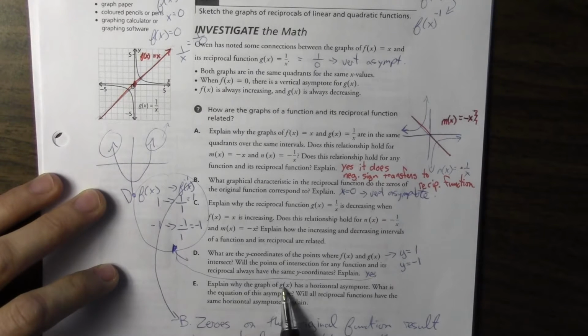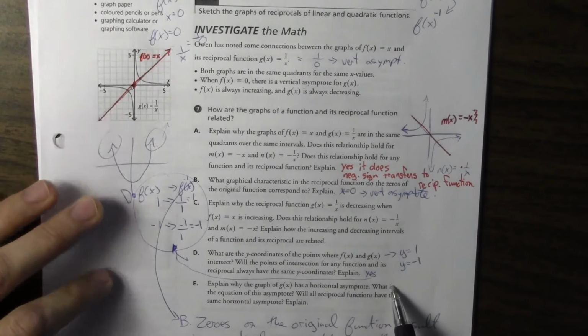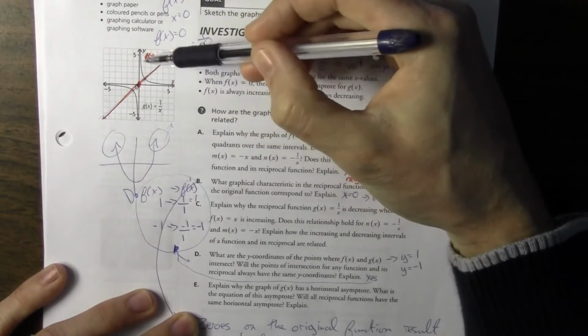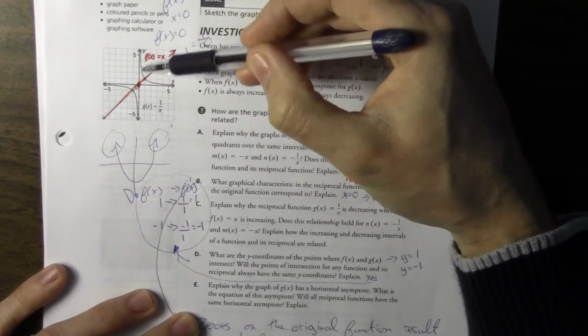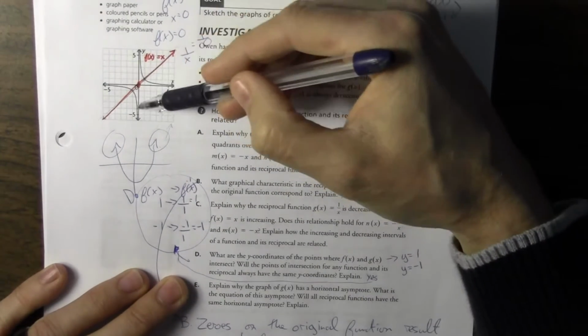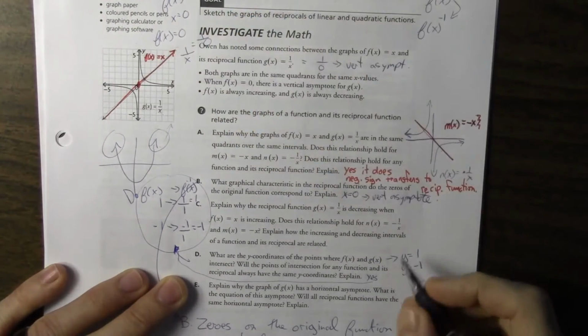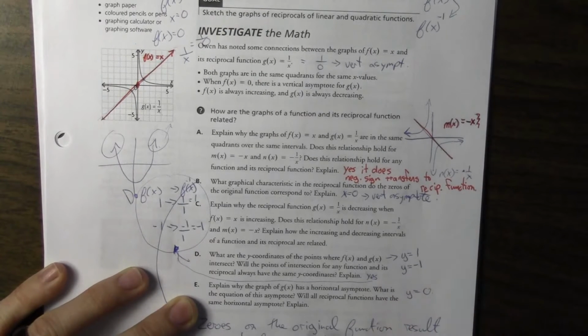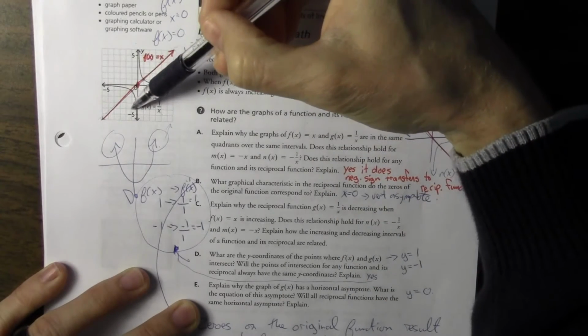Explain why the graph of g at x has a horizontal asymptote. What is the equation of this asymptote? First of all, g at x, again, is this graph over here. The equation of this horizontal asymptote, Kevin, is what? Y equals 0? Yeah, so the horizontal asymptote is y equals 0. And why do you think it has a horizontal asymptote? Can you explain why?